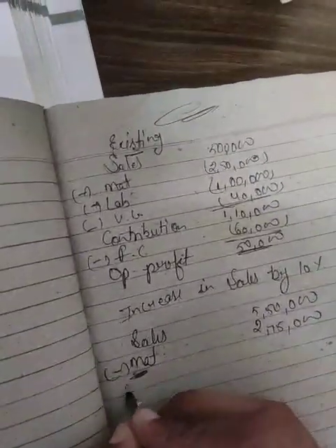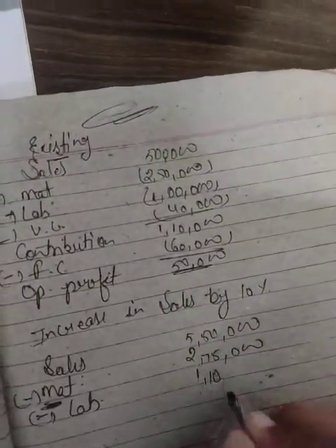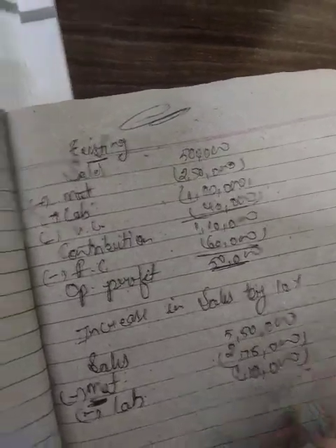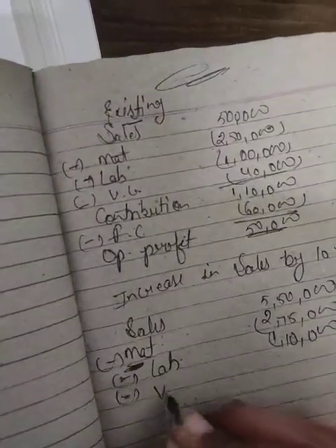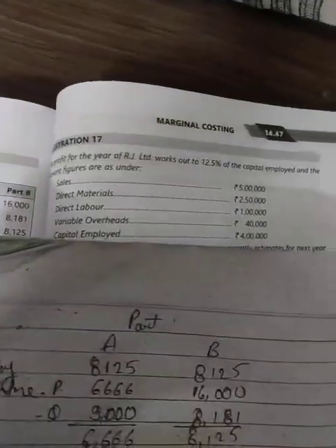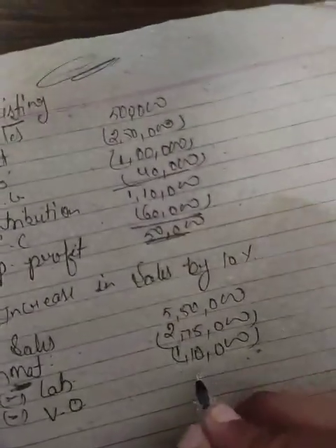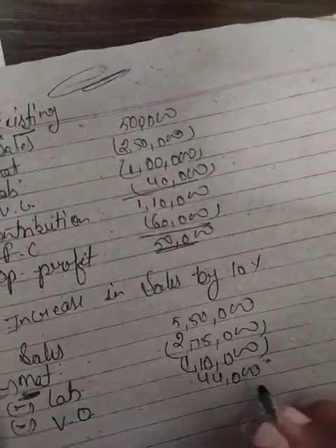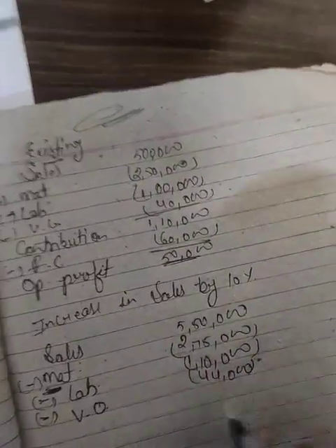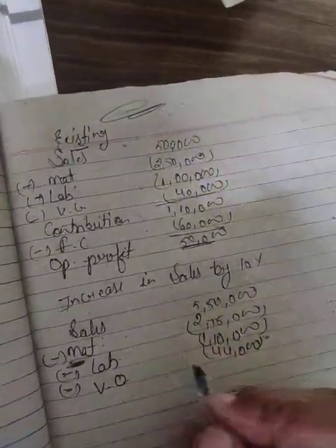This is our material cost less labor. What about labor? This will also increase by 10%. So 1 lakh was earlier, so we now have a new amount of 1,10,000. What about variable overhead? This we also have to increase. Variable overheads were earlier 40,000, now 44,000, because every element directly associated with volume, we have to increase the cost also, right?